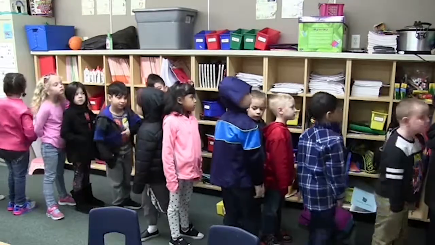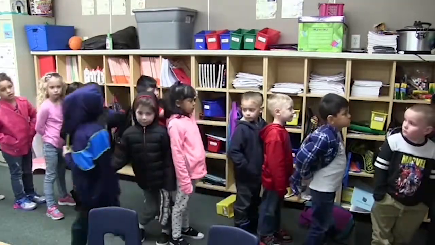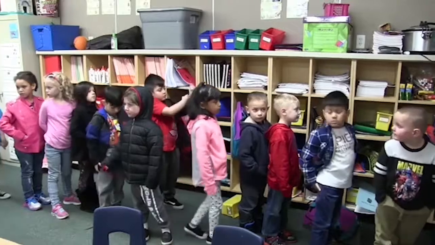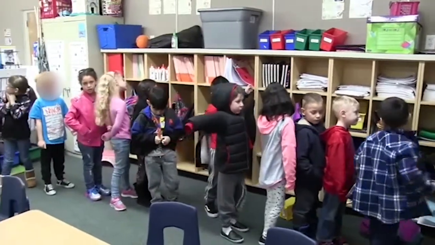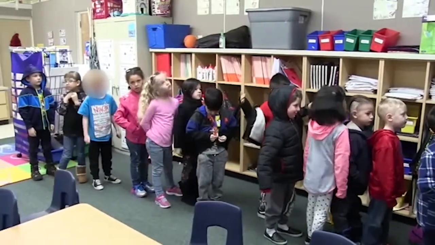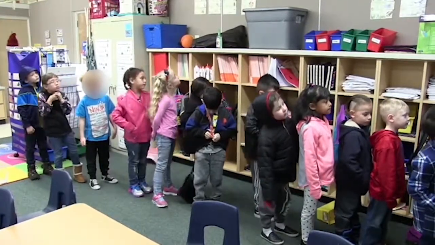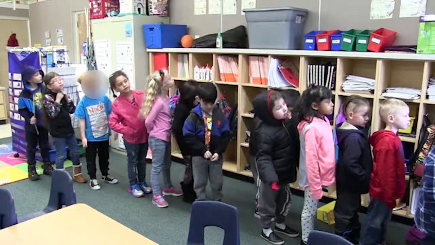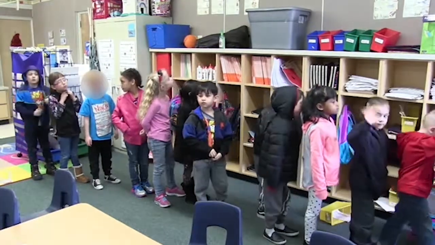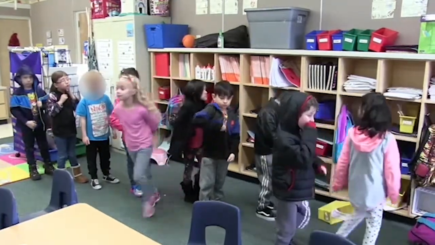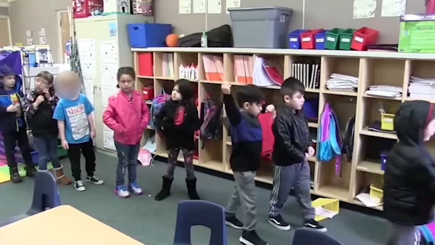Brayden, a good choice would be to go to the end of the line. That's a good choice. Now notice how a boy tried to cut in line, and she said, Brayden, a good choice would be to go to the end of the line. She did not order him, she simply explained a good choice. This is consistent with helping students learn to manage their own behavior.